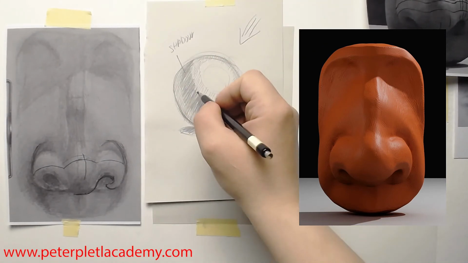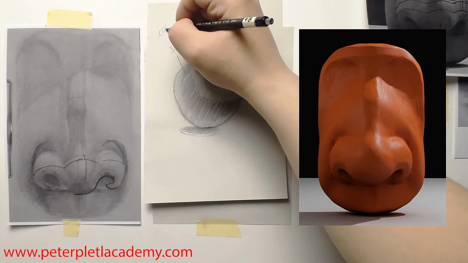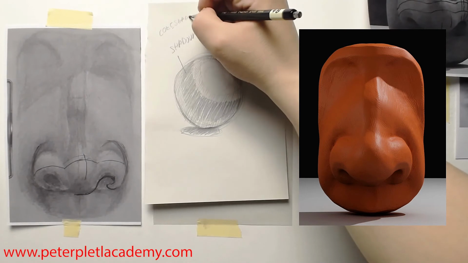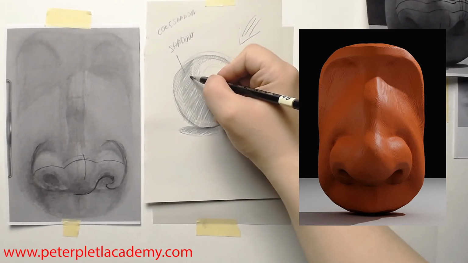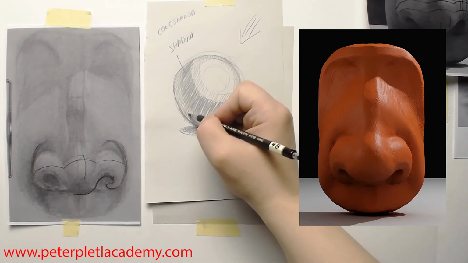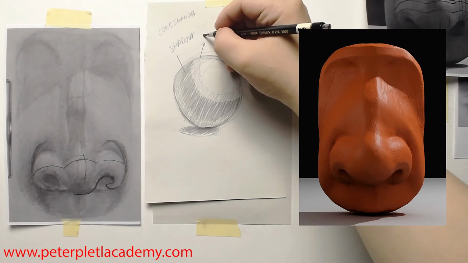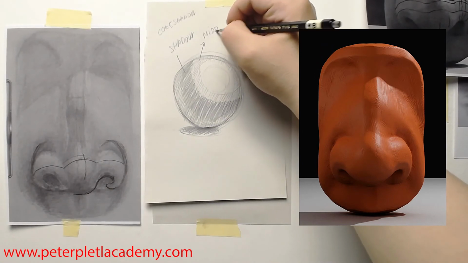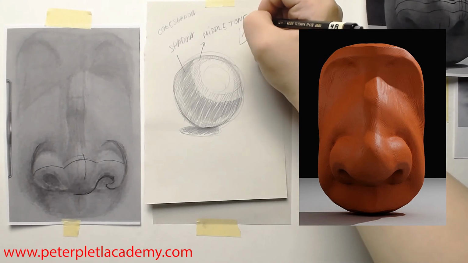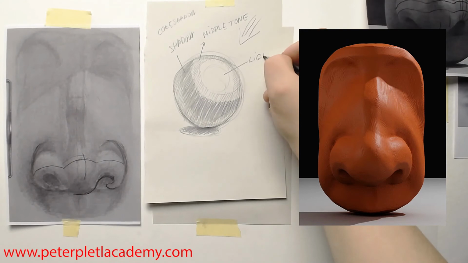Sometimes it is called core shadow, right? Core shadow, because core shadow is between the middle tone and the reflected light, right? This is the middle tone. Middle tone, right? And this is the light.